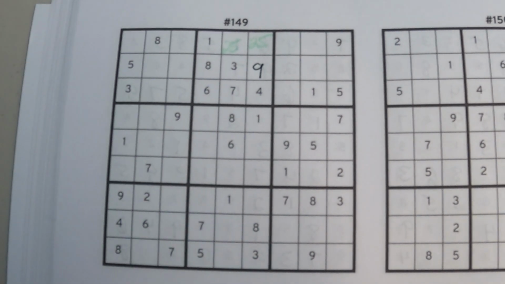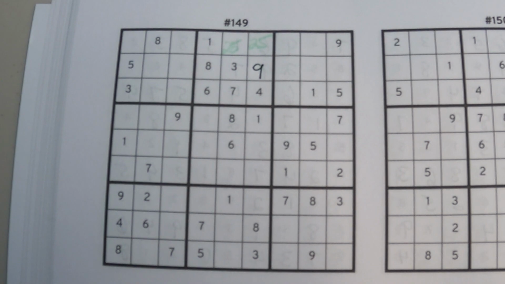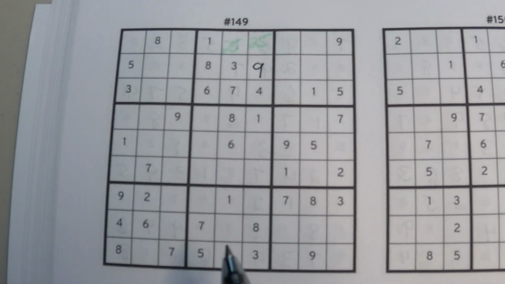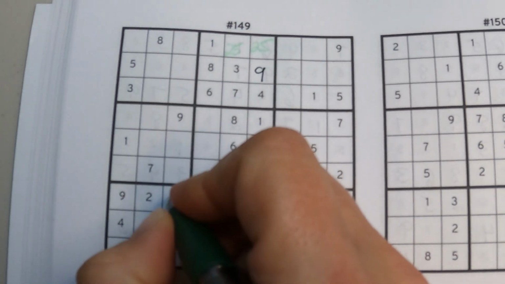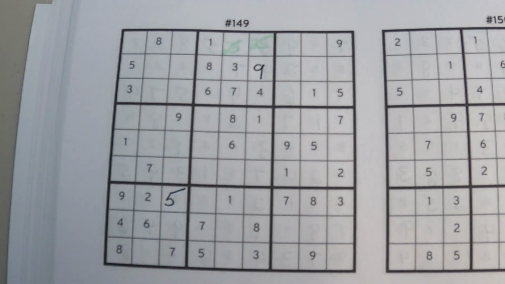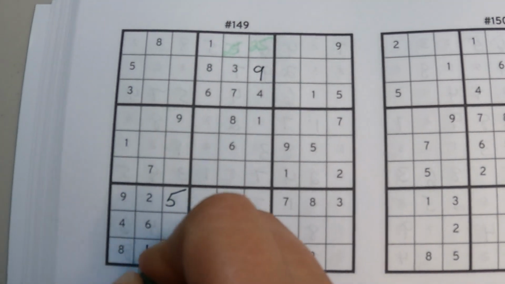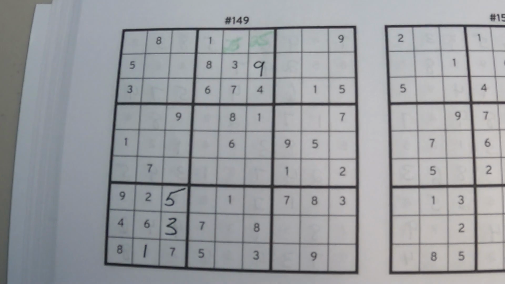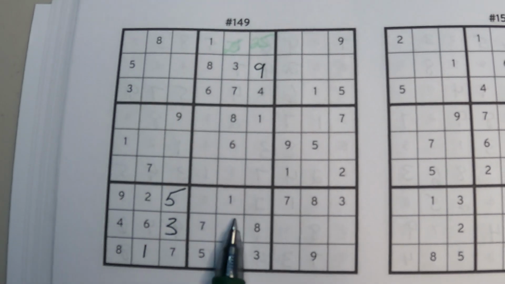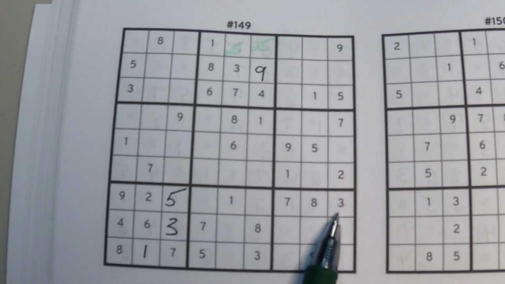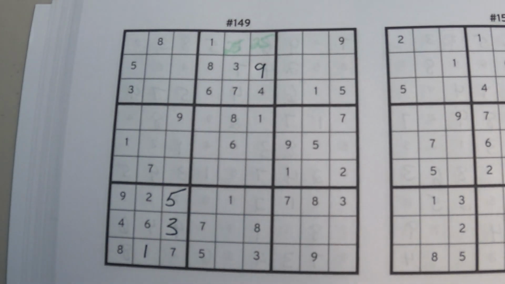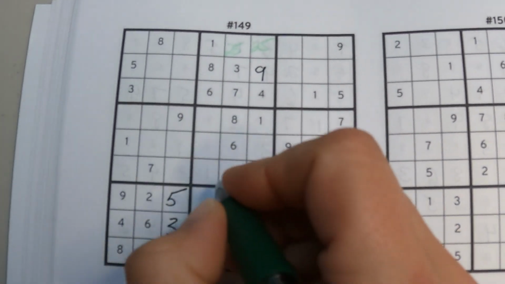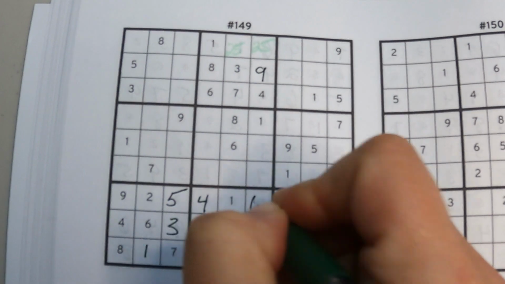For this box, looks like we're missing 1, 3, and 5. We've got a 1 and 3 here. A 3 here. So 1, 3. For this row then, we've got 1, 2, 3. We're missing 4 and 6. We've got a 6 here. So 4, 6.